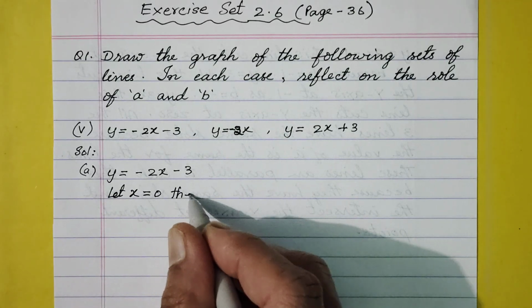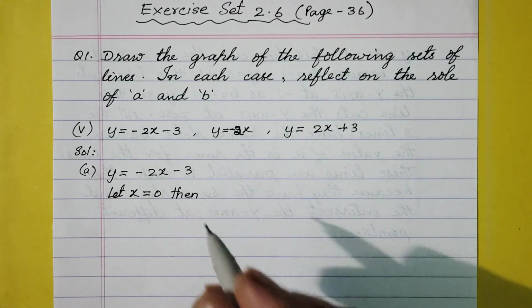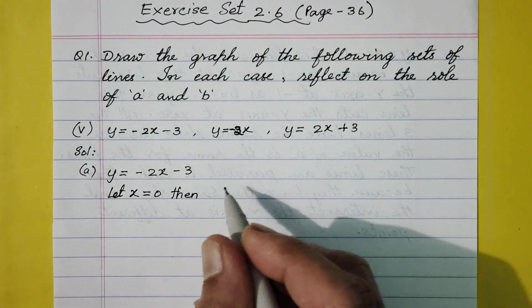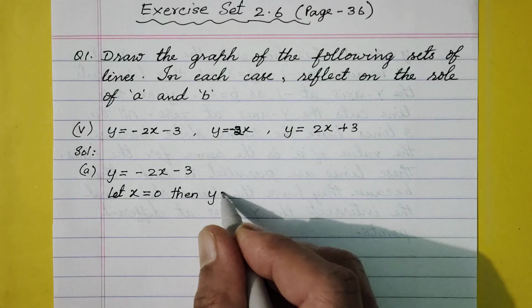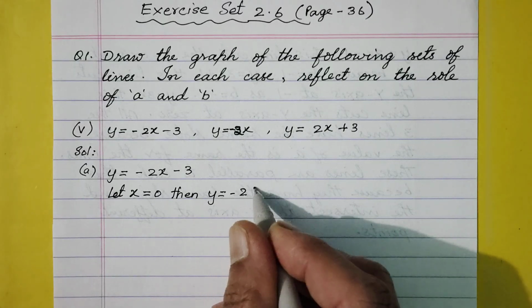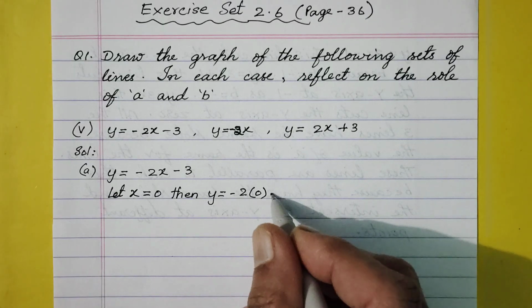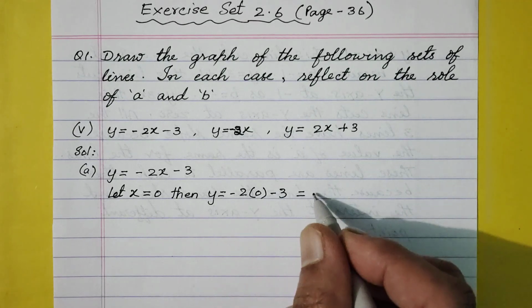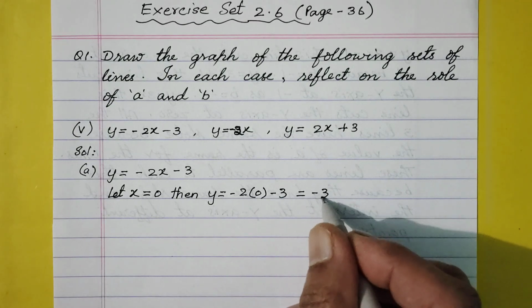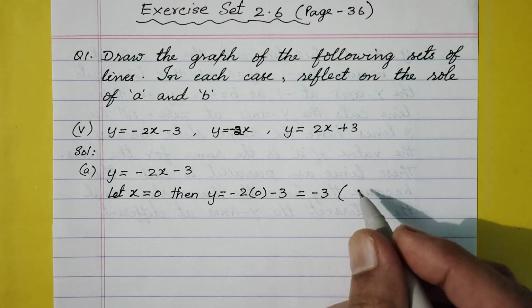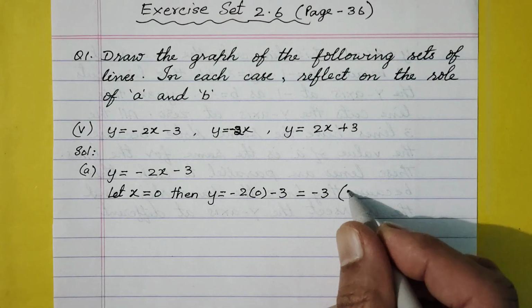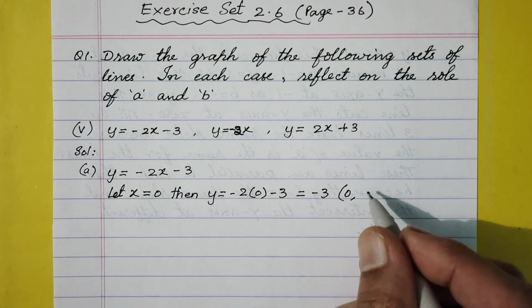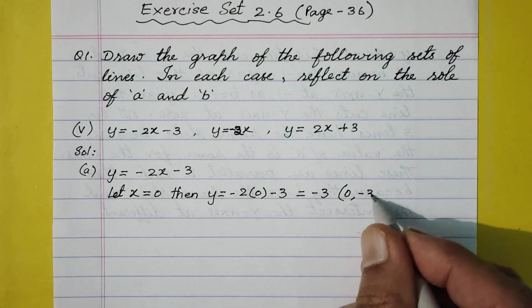Then y will be equal to minus 2 into 0 minus 3. So minus 2 into 0 is 0. So y will be equal to minus 3. So the x coordinate is 0. Y coordinate is minus 3.